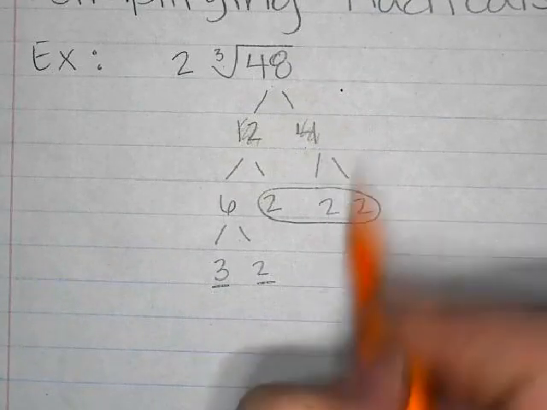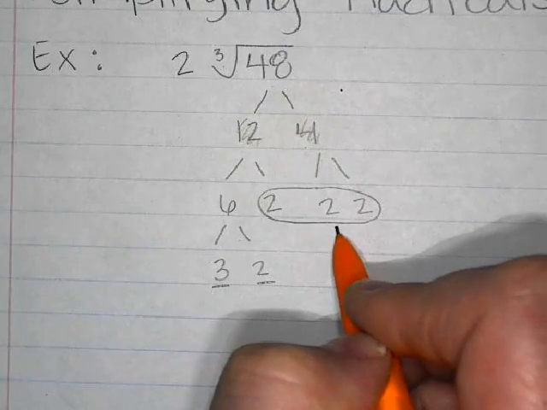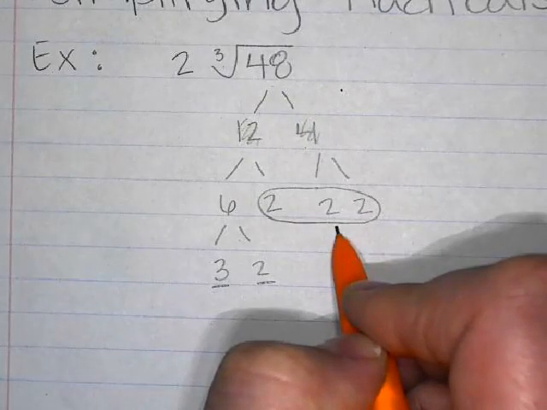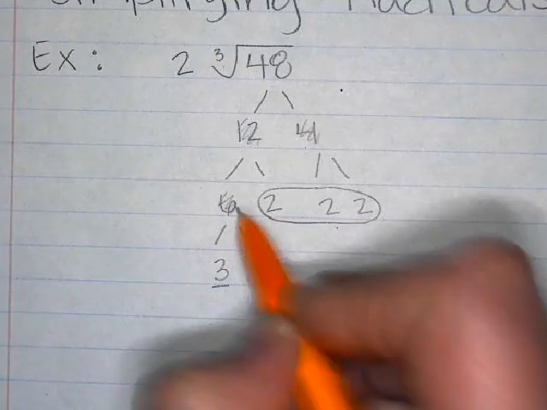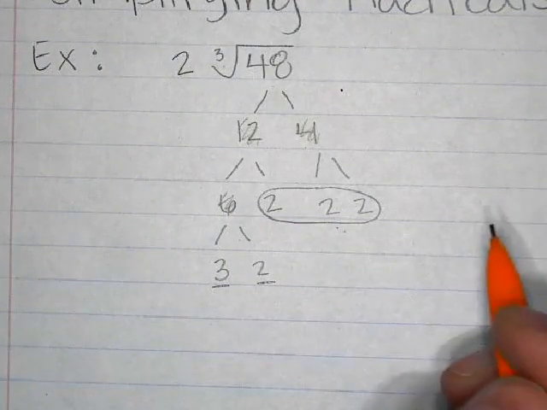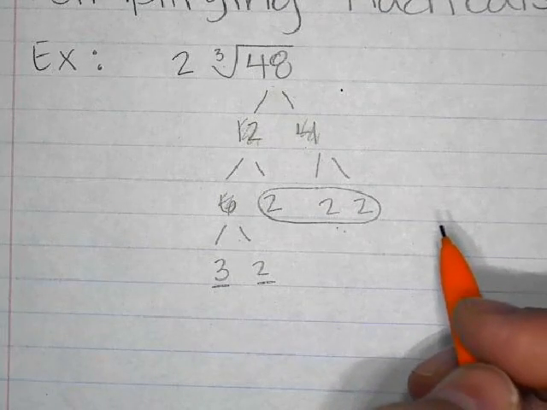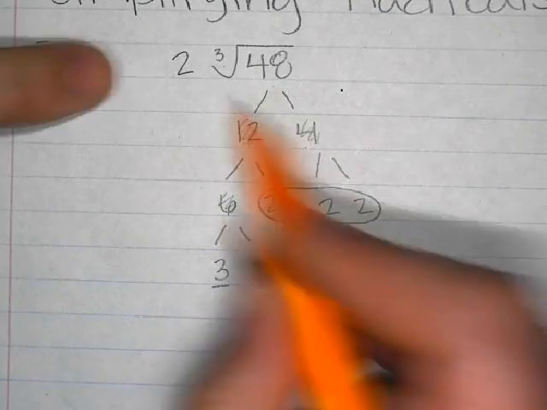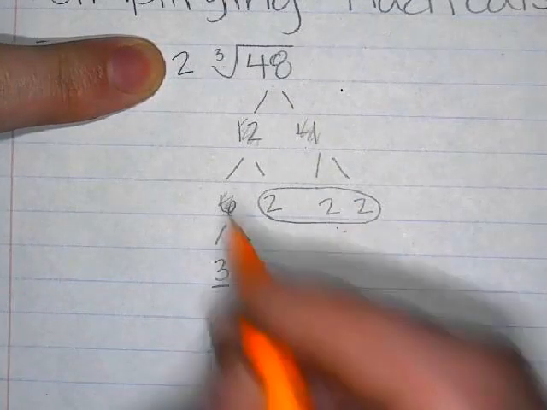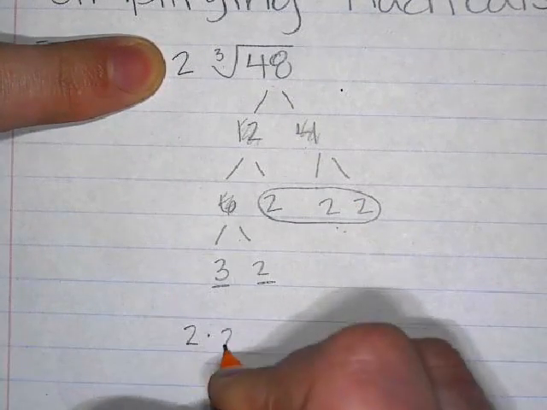Since I've got a triple of 2's, what do I do with the triple? Does it go in the front or underneath? In the front. I already had a 2 in the front, so I'm going to add these 2's in the front as well.